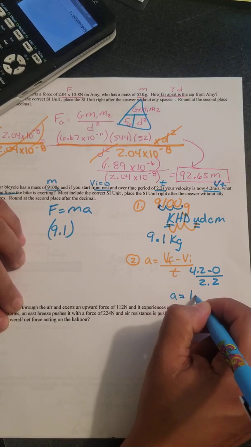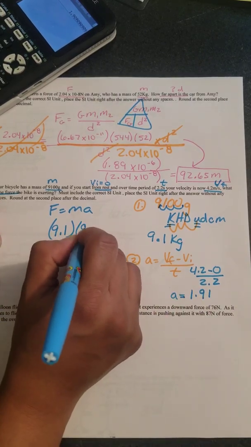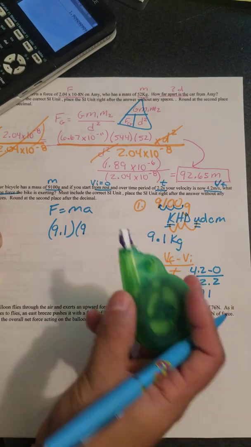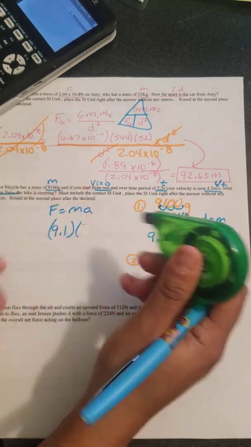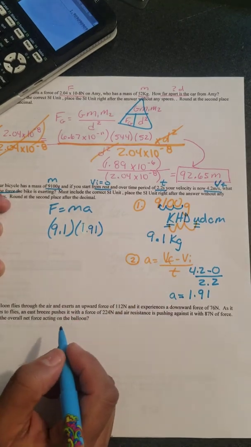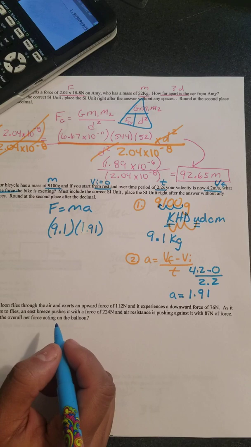Acceleration comes out to 1.91. Multiply that by 9.1.